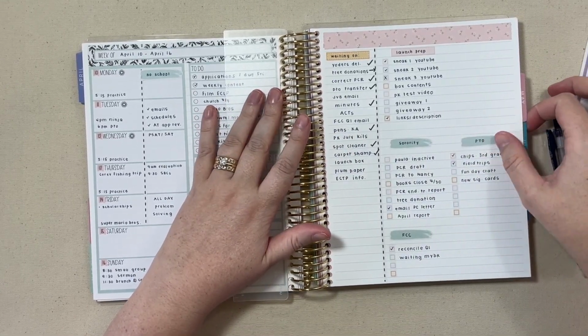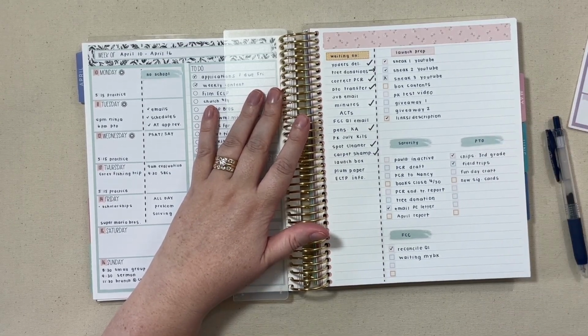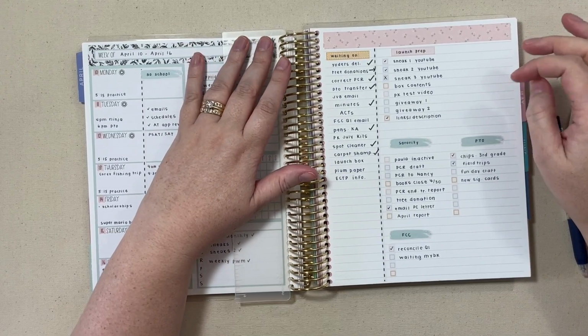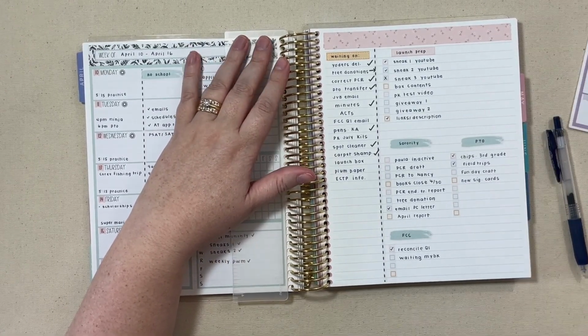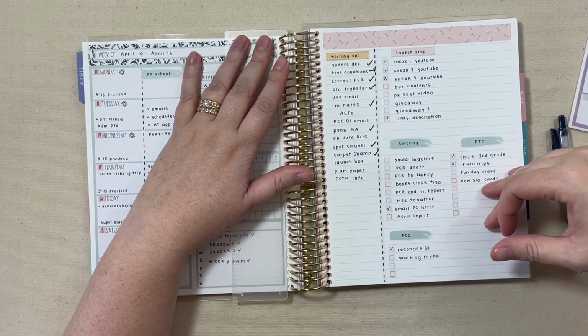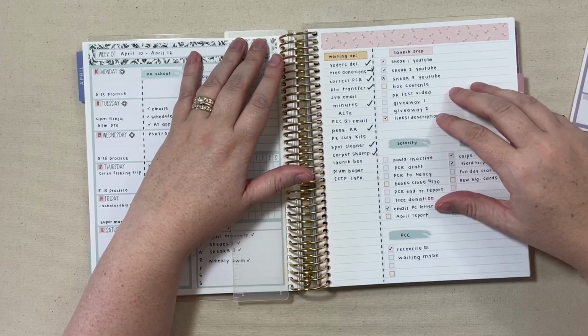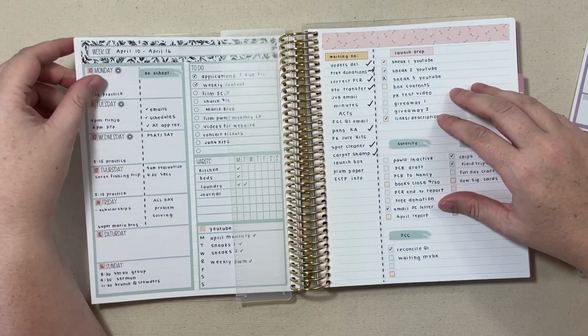I have a lot going on in life right now. I don't know what this is on the sticker, it's driving me nuts. I've just really needed to be able to break my week down by category. So that's what I've been using this for, and it's been very helpful.